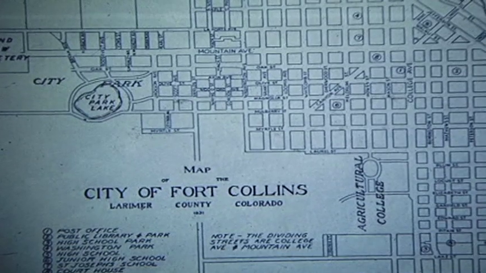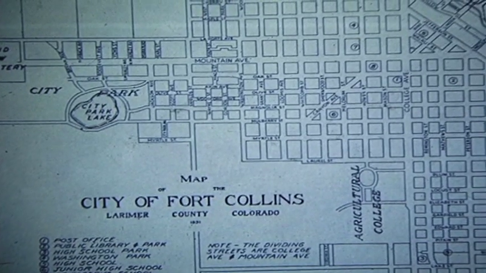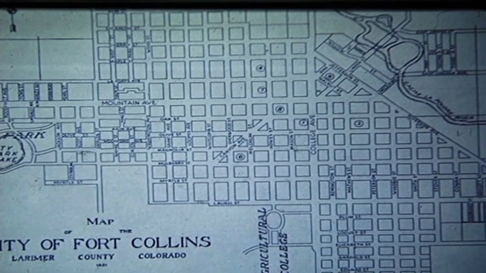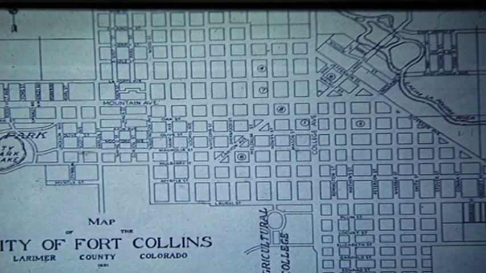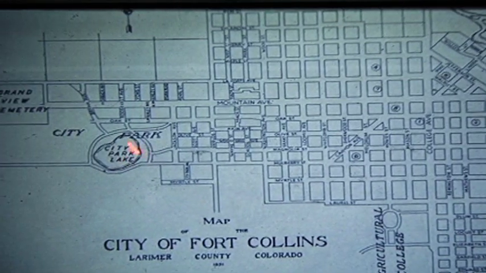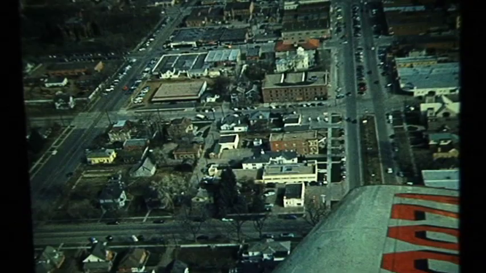Okay, and then here's by 1932. You can see that the town has grown some to the west and some to the south, but really not very much. Still a pretty small town. And notice, this is an official city map, City Park Lake. And then here's in the 50s.